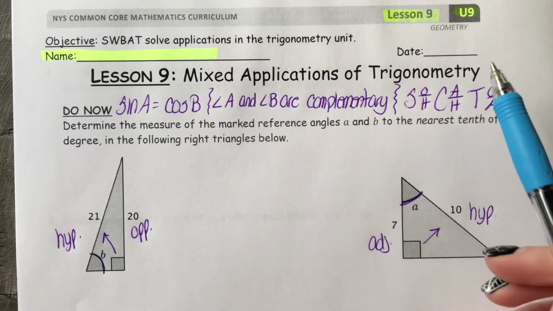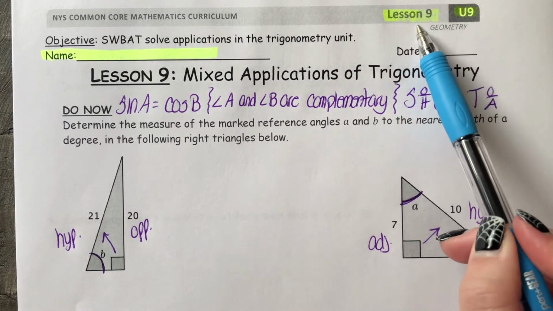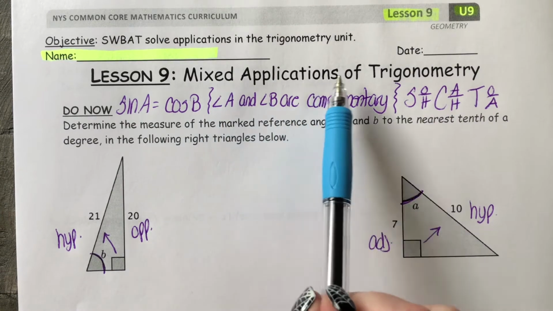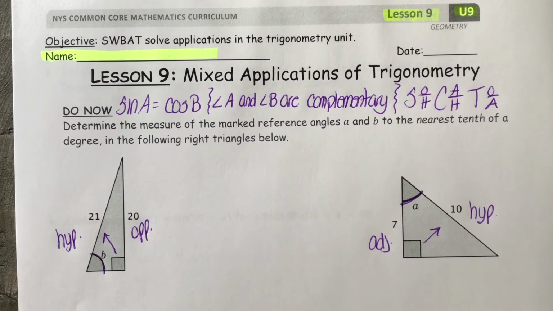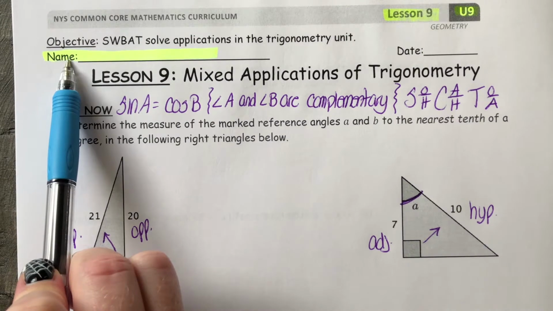Hey boys and girls, so today we're going over Unit 9, Lesson 9, which is Mixed Applications of Trigonometry. That's going to take everything you've learned in this unit so far and put it together as one big review lesson. Before we get started, make sure your name is at the top.